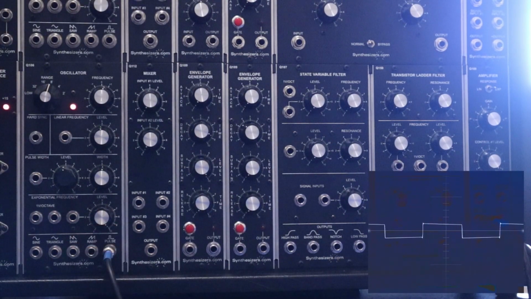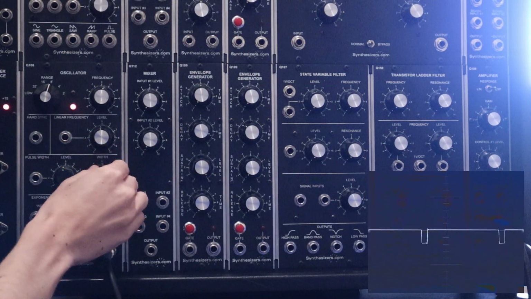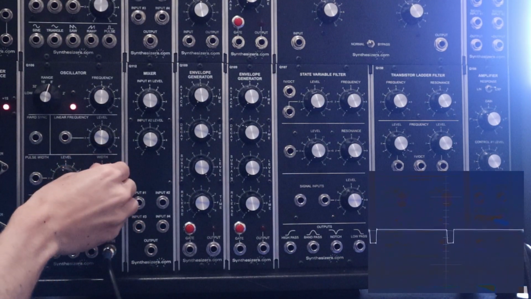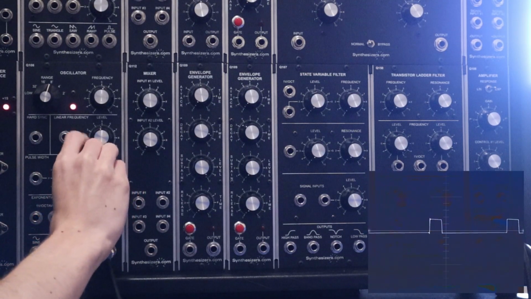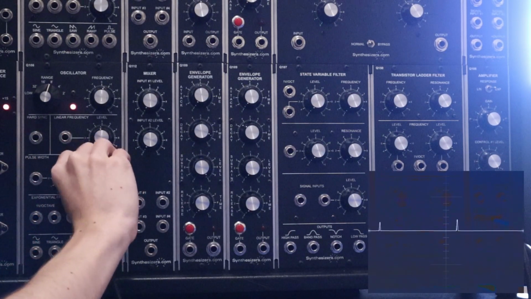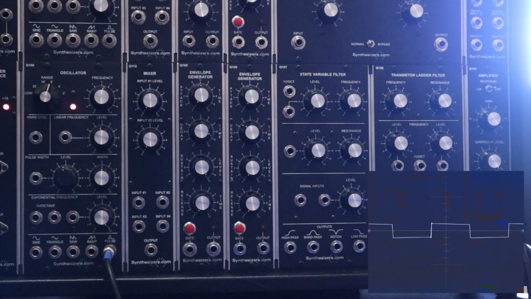And this is a pulse or square wave. And what's cool about pulse waves is you can change their width, so watch this. Isn't that cool?